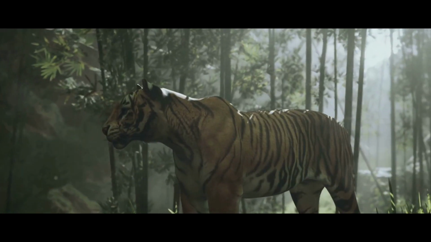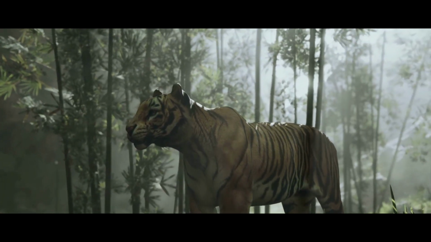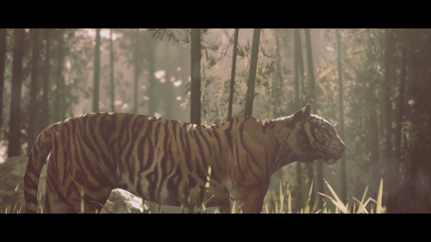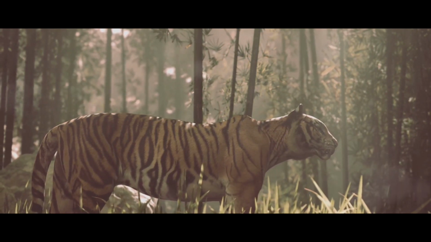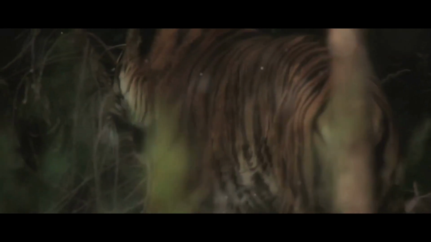Then there's the Tasmanian tiger, or thylacine, a carnivorous marsupial native to Australia. Known for its distinctive striped back, this creature was hunted to extinction in the early 20th century due to fears it was a threat to livestock. The last known thylacine, named Benjamin, died in captivity in 1936.